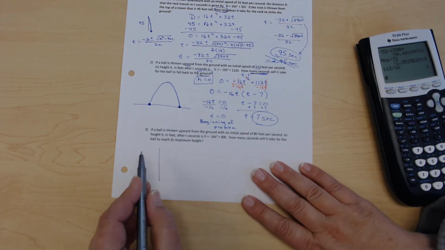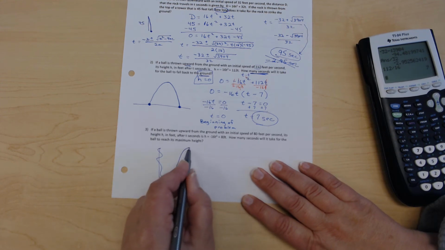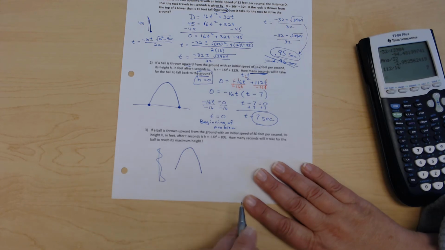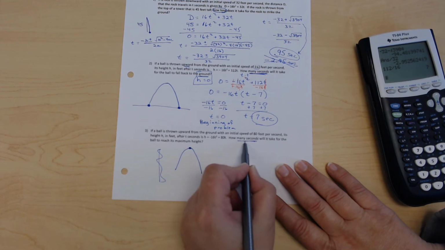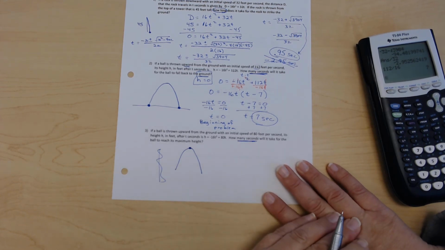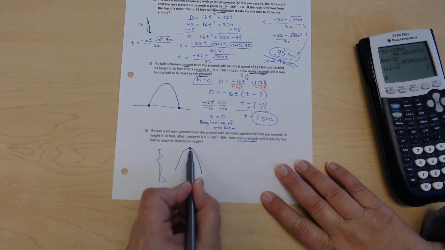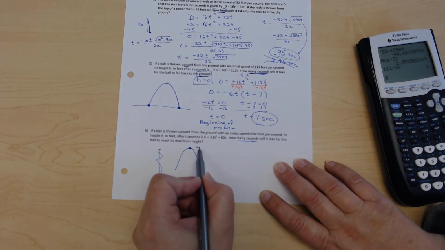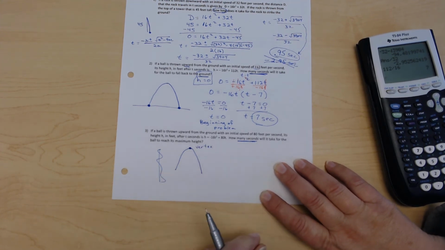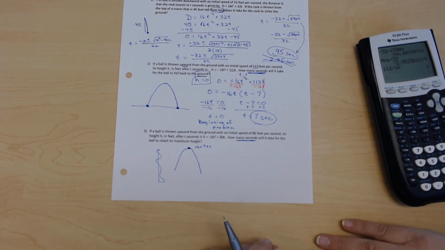Okay, so depending, maybe we'll just draw this. It goes up, and then it comes back down. Okay. The maximum height is right here. How many seconds? So we're looking for t. We know that we're looking for t. Maximum height, what do we call that when we're talking about a parabola? The maximum height is the vertex. The maximum height on the parabola is nothing more than the vertex.